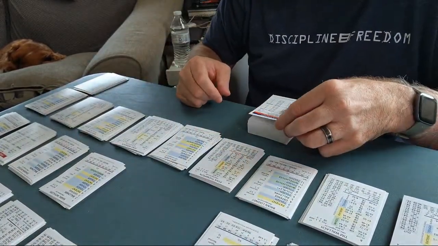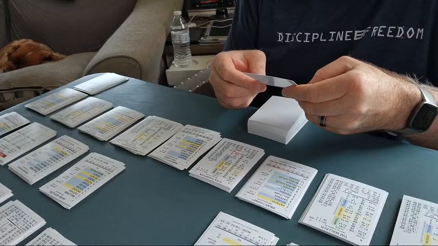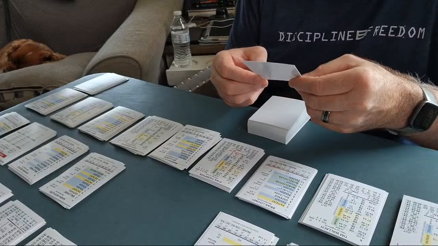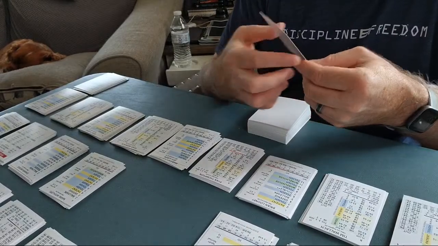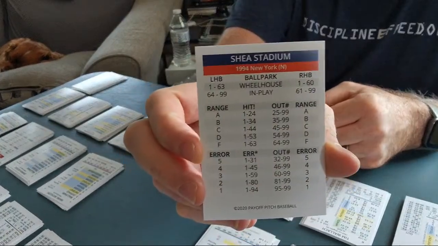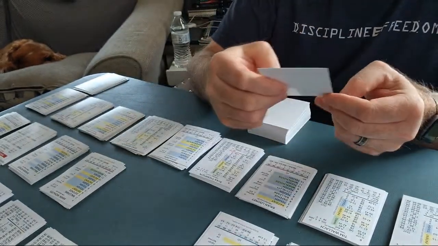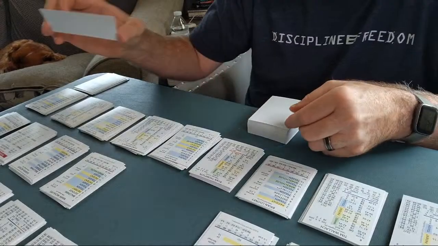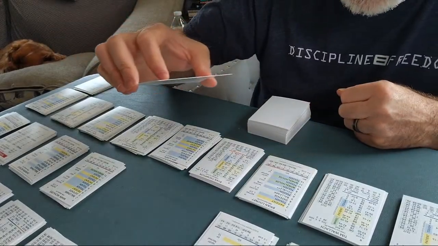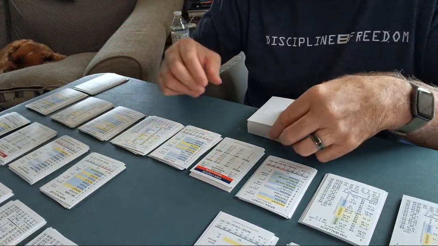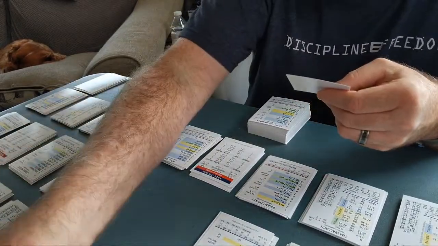A lot of doubles. And here's Shea Stadium right after. Slight hitter's ballpark. 1-63 versus lefties, 1-60 righties on the wheelhouse. Where are the Mets? There they are. Meet the Mets. Greet the Mets.